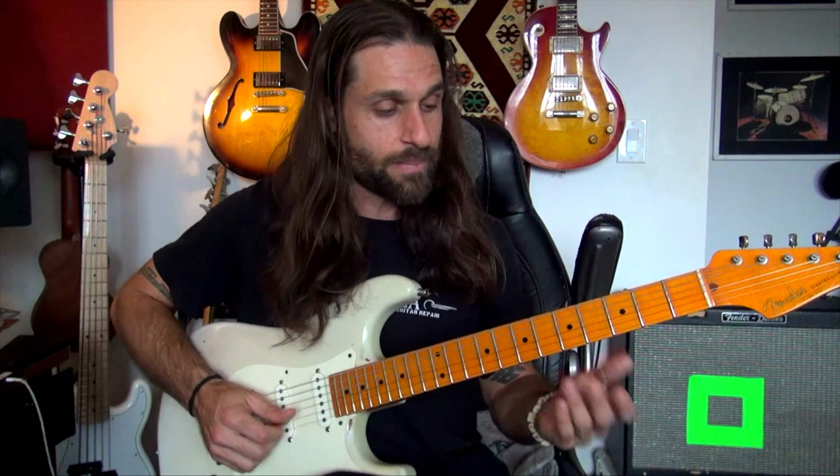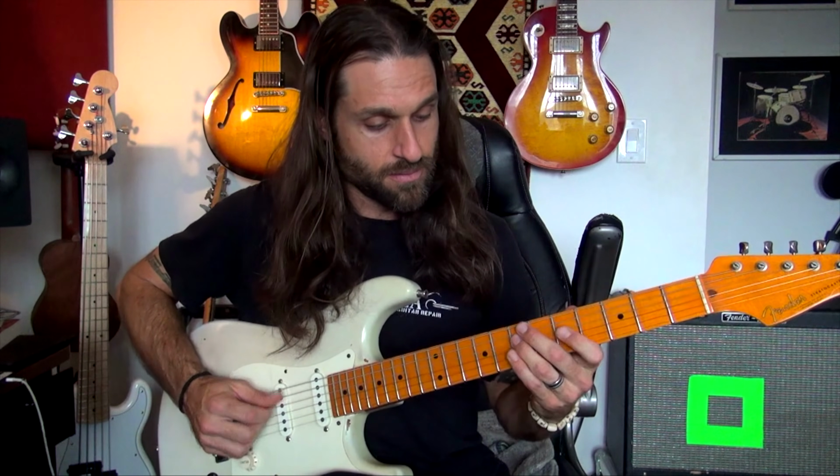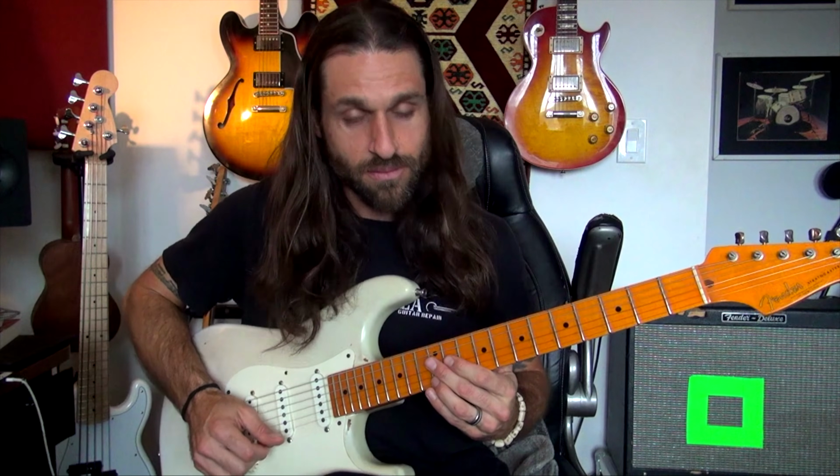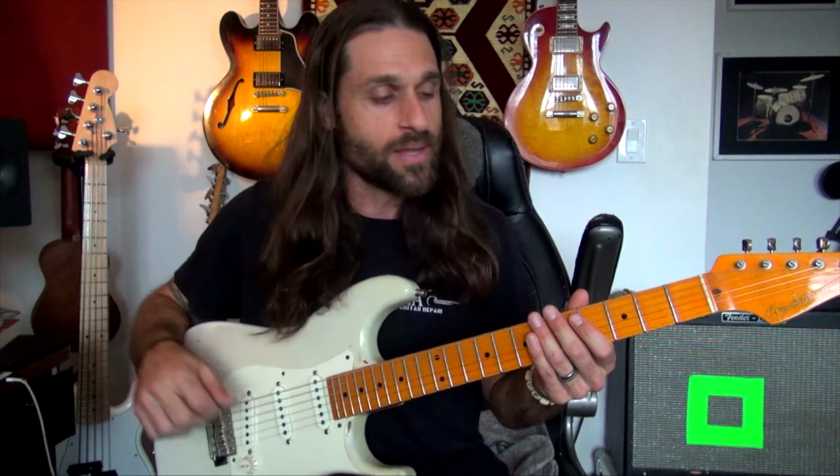Right? So the great thing about this is that you can use the exact same fingering for all 3 octaves and you can easily navigate with the exact same pattern from down here up to here. And once again, this works for any key. You know, you can do it in E or B or whatever, right?